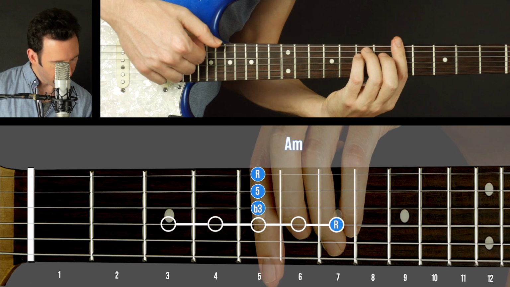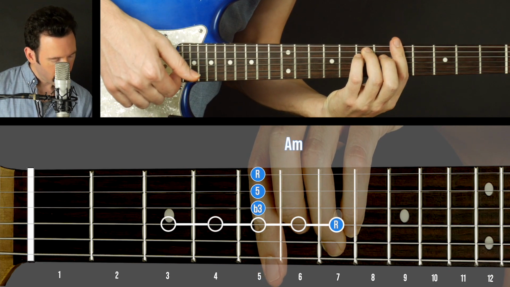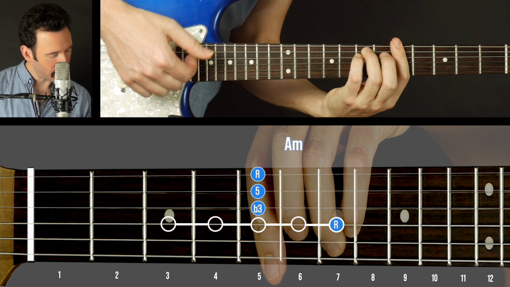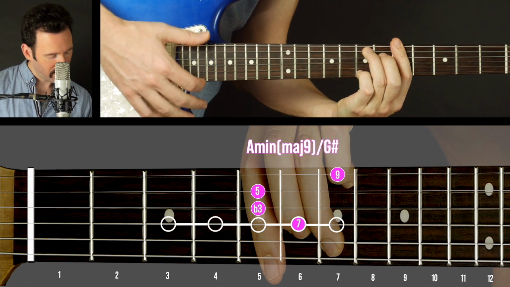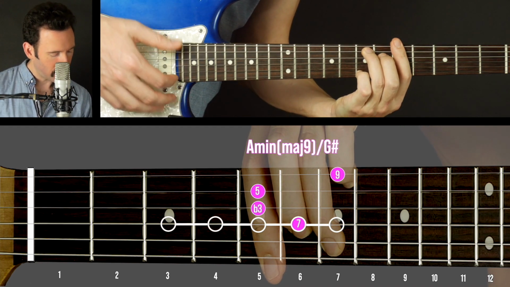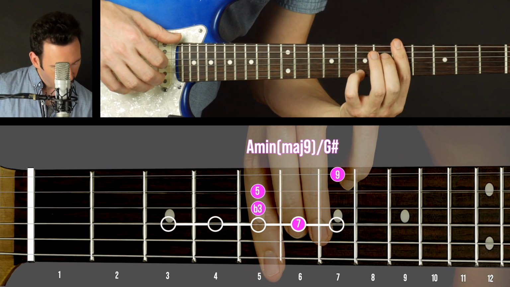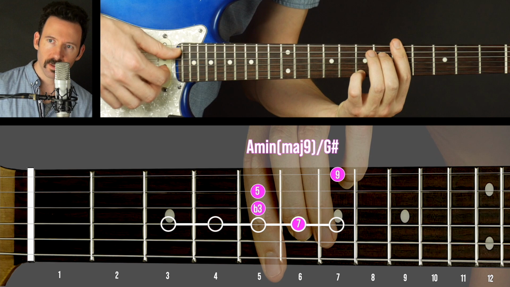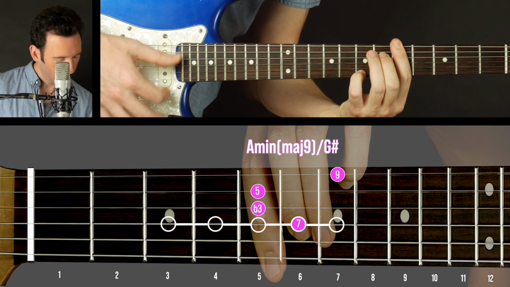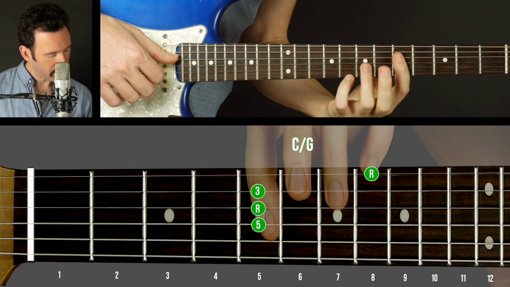Chord-wise, it's kind of like A minor to A minor major 9. So we play an A minor 9, which is a popular chord, but we add a major 7. Then C major.